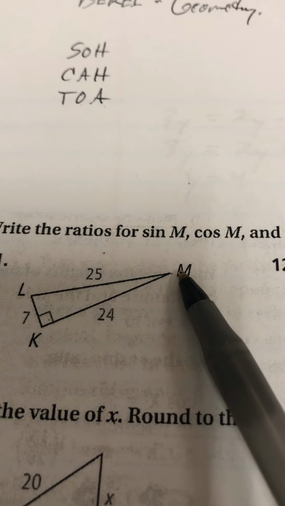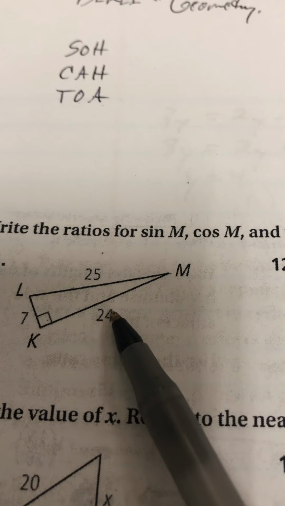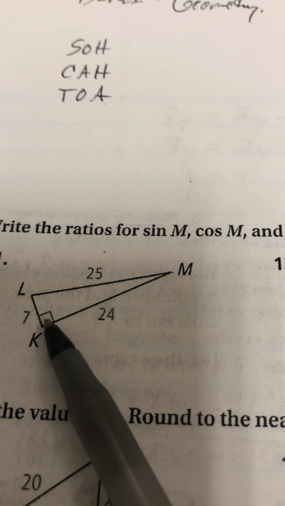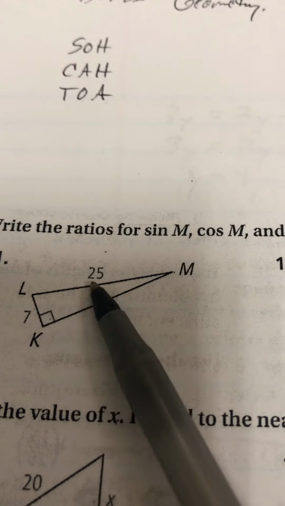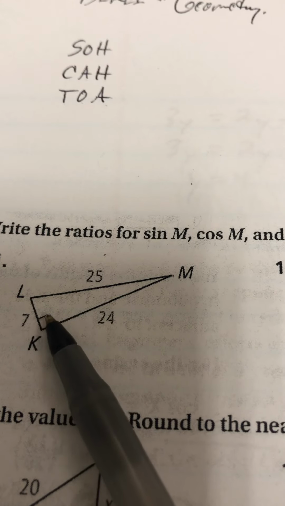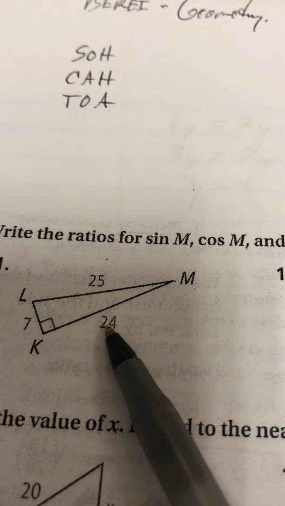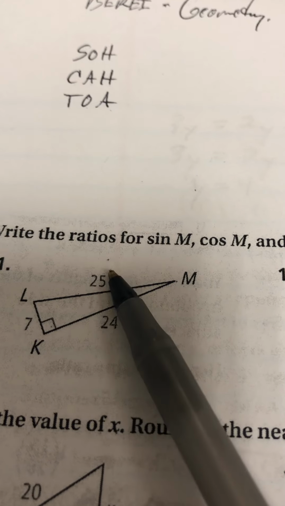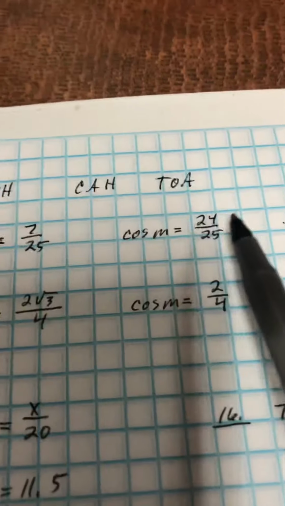Now, the adjacent to m has got to be 24 because 25 is the hypotenuse. You know where the hypotenuse always is, across from the 90-degree angle. So we have the adjacent 24 over 25. So 24 goes over 25.